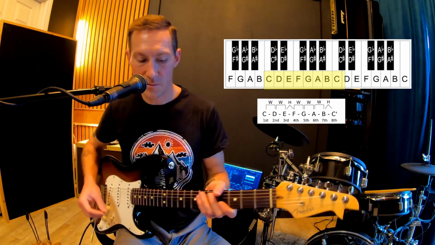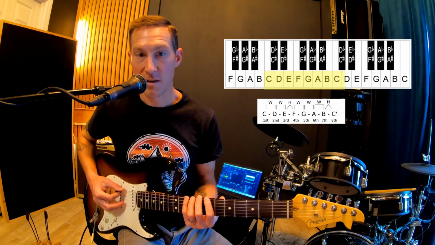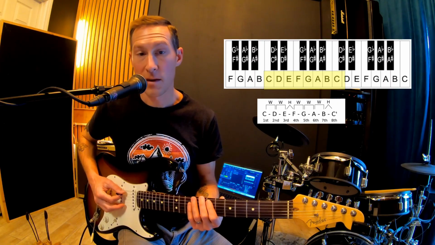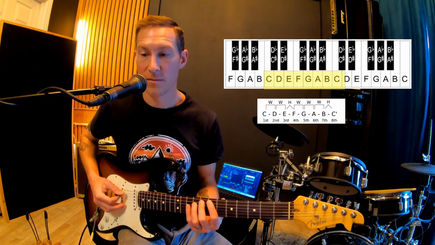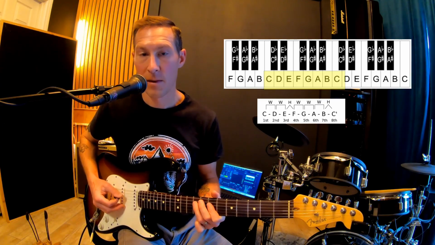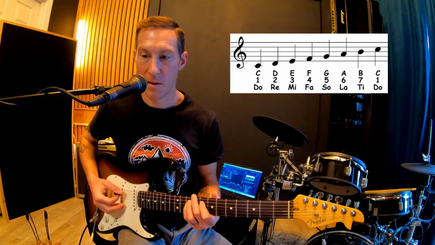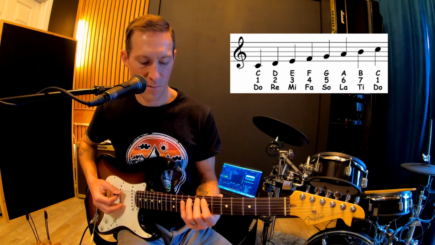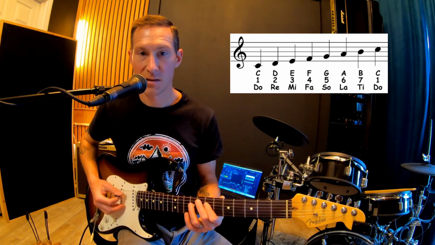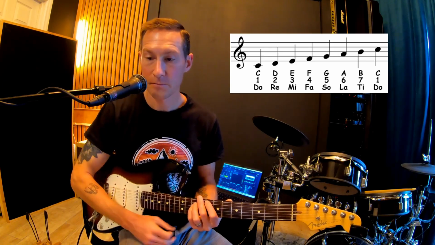So if we look at that, C, D, E, E to F, 3 to 4 is a half step, F to G, G to A to B, B to C is a half step. 1, 2, 3, 4, 5, 6, 7, and then it repeats back to C again.